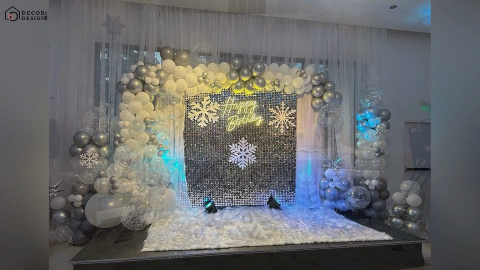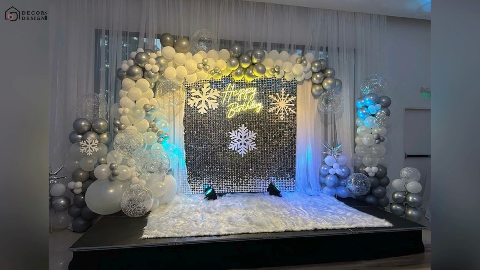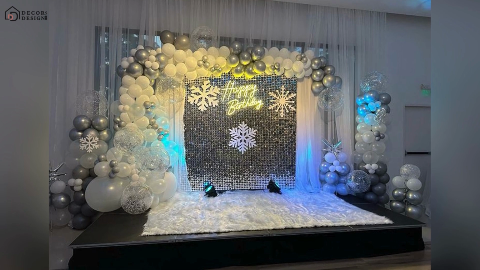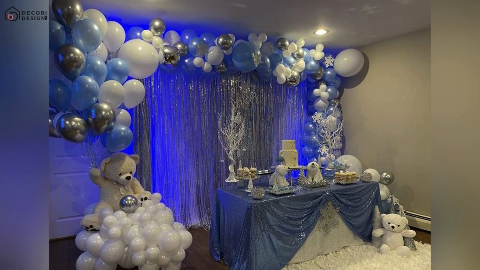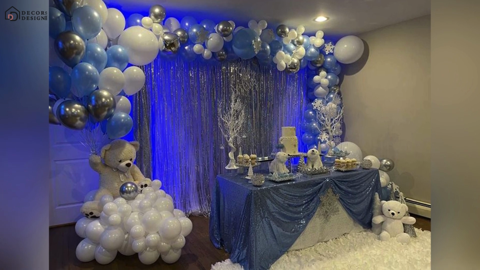What are Winter Wonderland birthday decoration ideas? Incorporate silver tableware, snowflake garlands, balloon arches, and a white cake table. Add fairy lights and crystal accents to make the event feel elegant and enchanting.